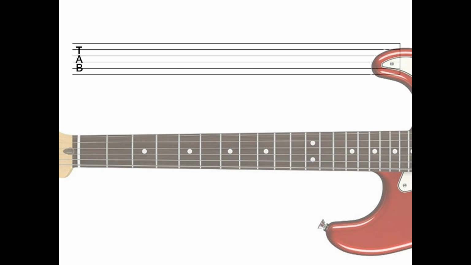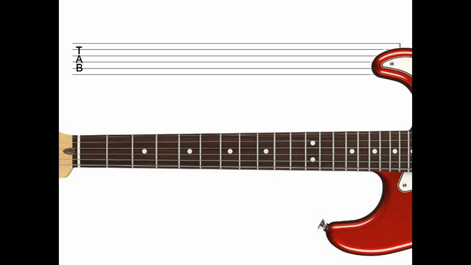Here is a blank tab. Each line represents a string on the guitar. The lowest sounding string on the guitar, being the low E string, is the lowest line on the tablature. And then it goes up through the A string, the D string, the G, B, and the high E string is on the top.